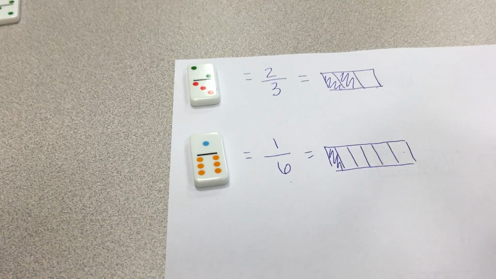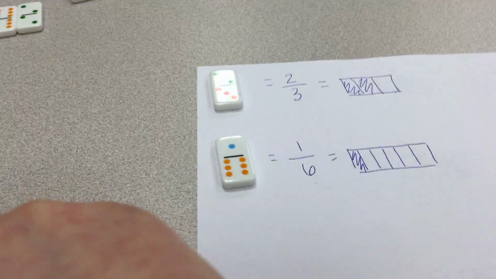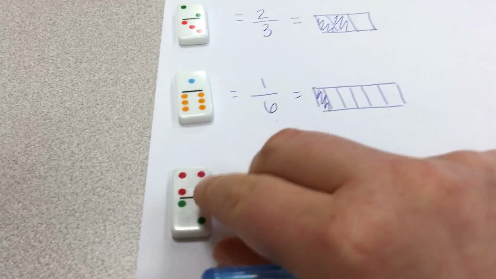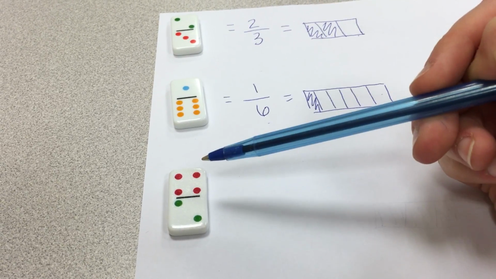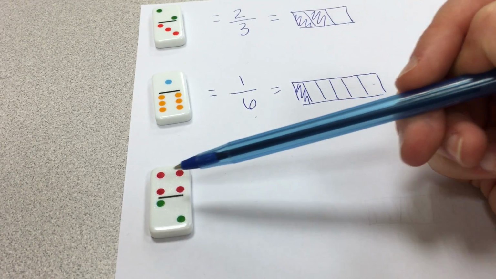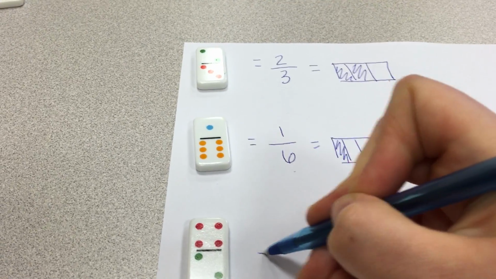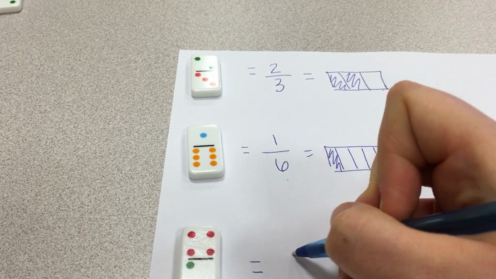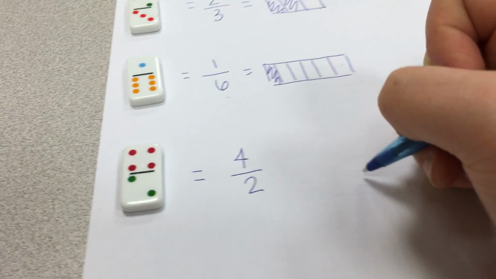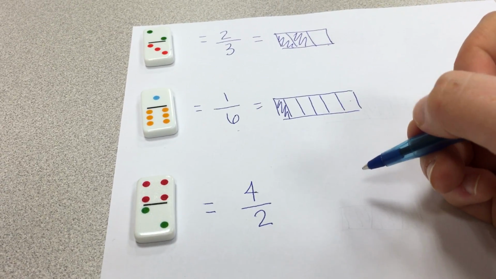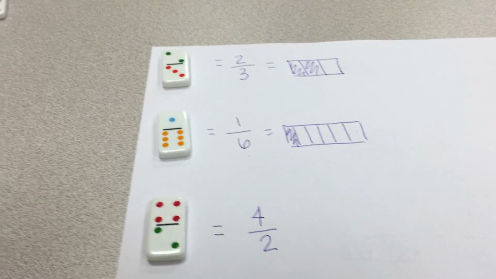Another great part of working with dominoes is that for some of them, improper fractions could be represented. So for this one, we have 4 dots in the numerator and 2 in the denominator. This could be shown as an improper fraction, and students can work to solve that and turn it into a regular fraction.